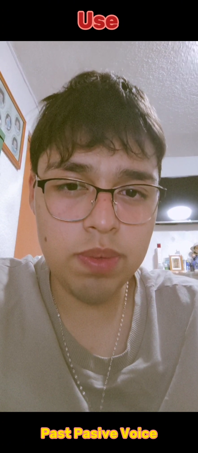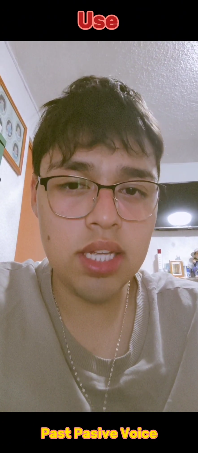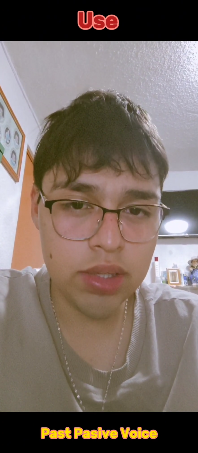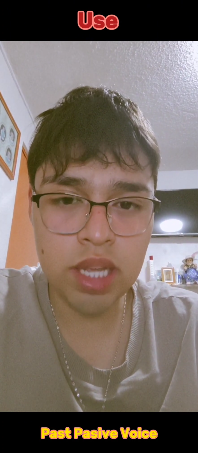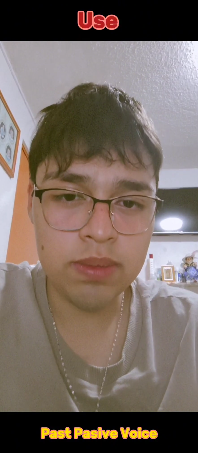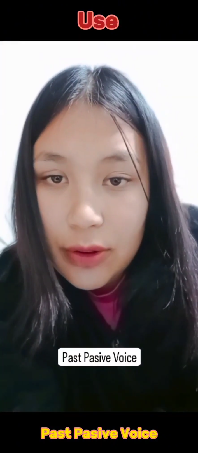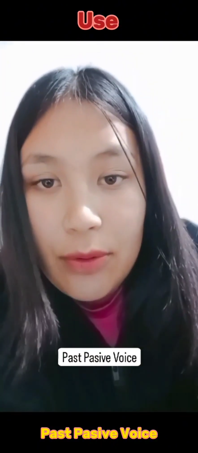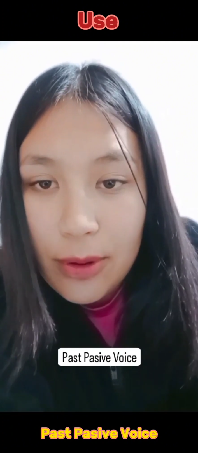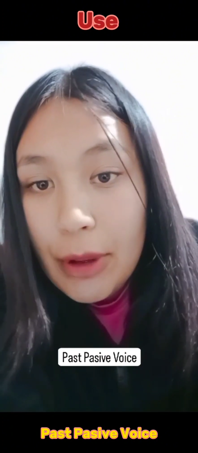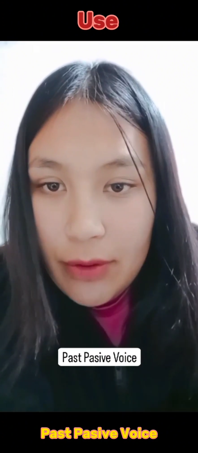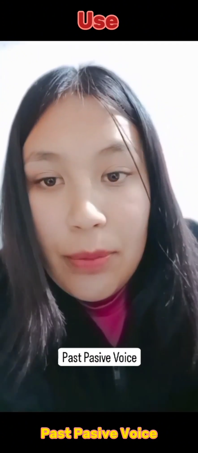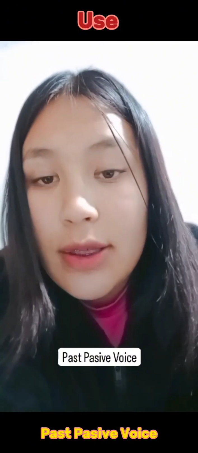The past passive voice is a verb tense in English that is used to talk about an action that was performed in the past and that was received by the subject. The structure of the past passive voice is as follows: subject plus verb to be plus past participle of the main verb. For example, the book was read by the student.